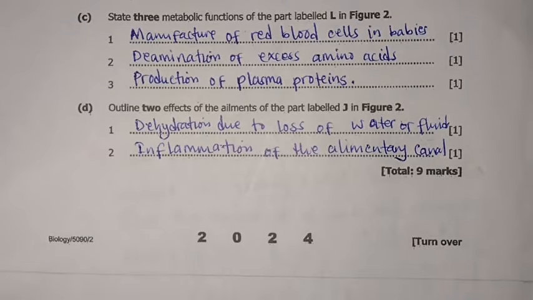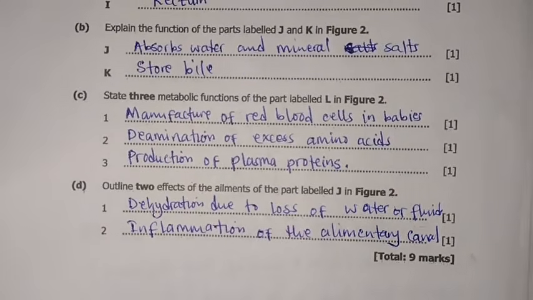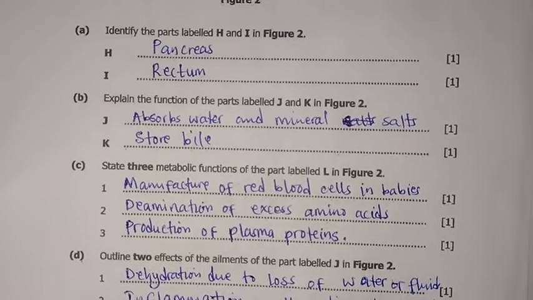So these are the answers to these simple questions. I hope it's clear, you have understood.